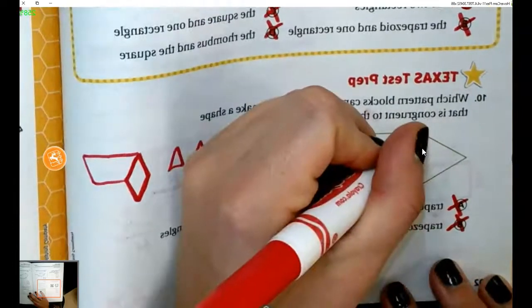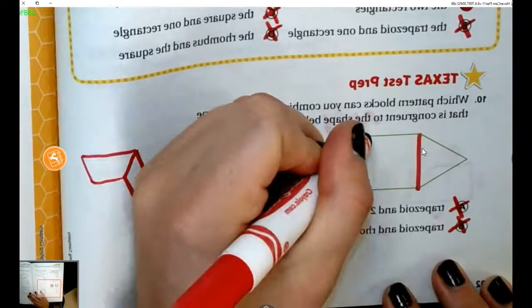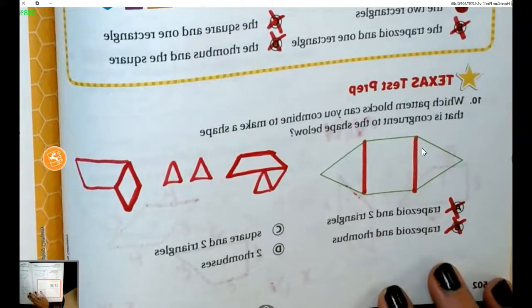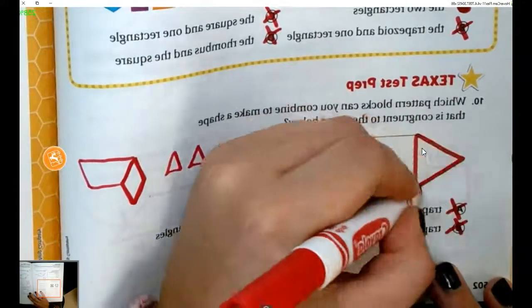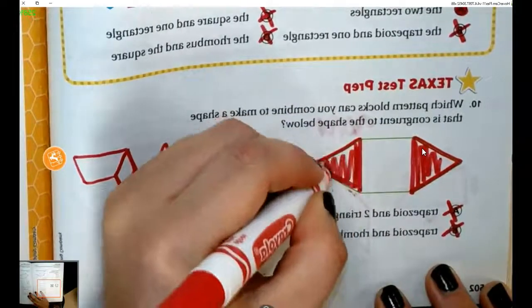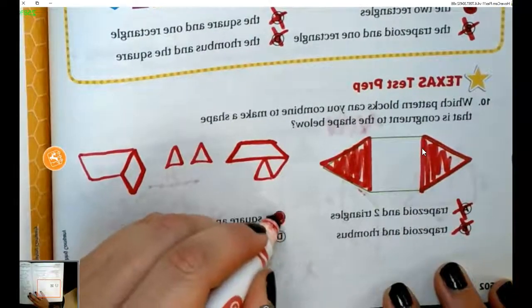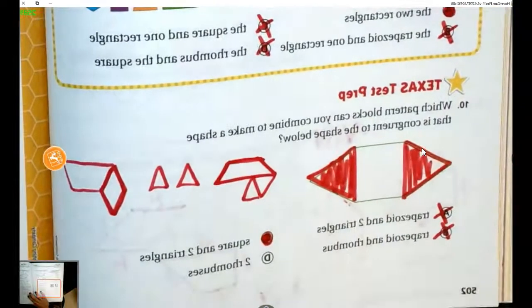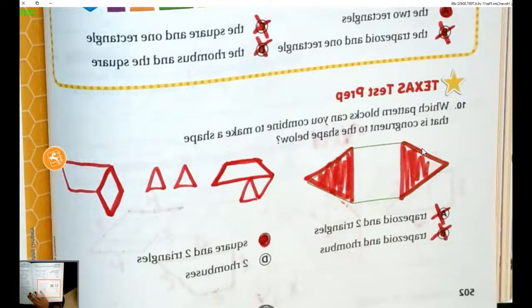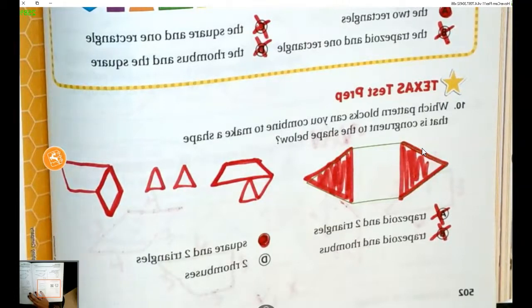Yes, if I take my marker and cut right here, what did I just make? A square and 2 triangles. Here's a triangle right here. Here's a triangle right here. And the middle is a square. So C would be correct. Okay, so it really takes you having to think a little bit harder and imagine those shapes, or even draw them if you need to.